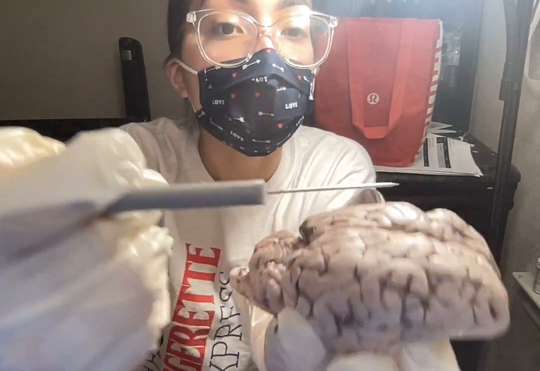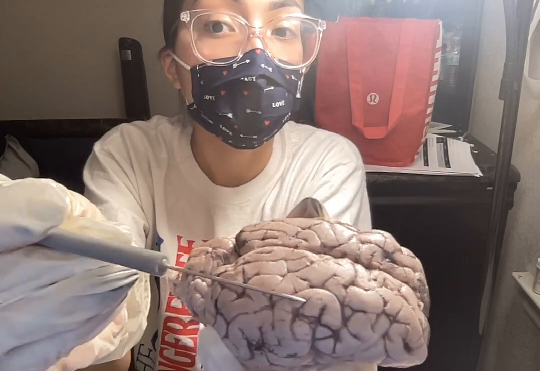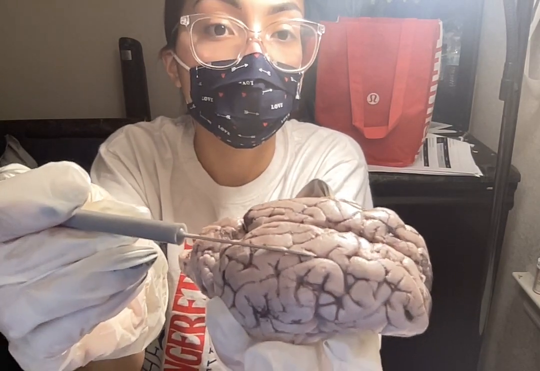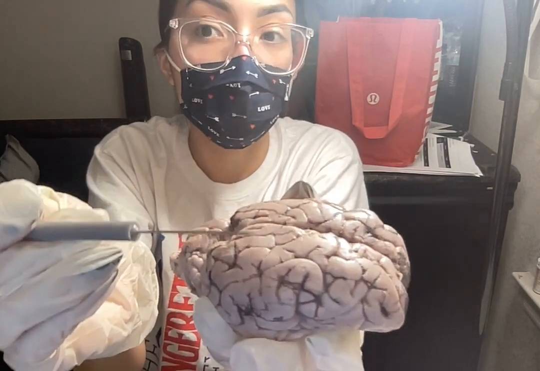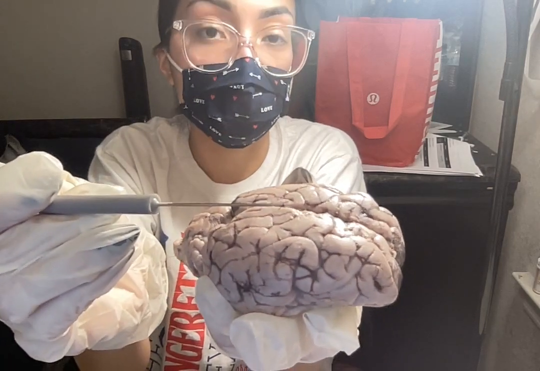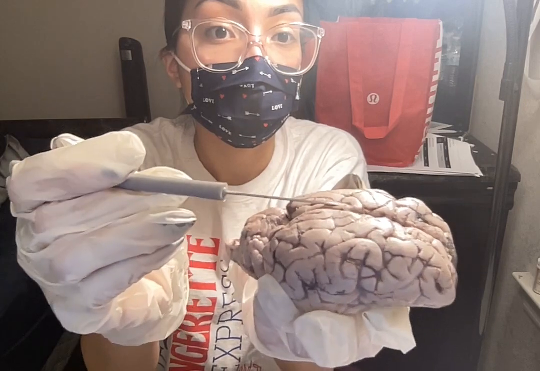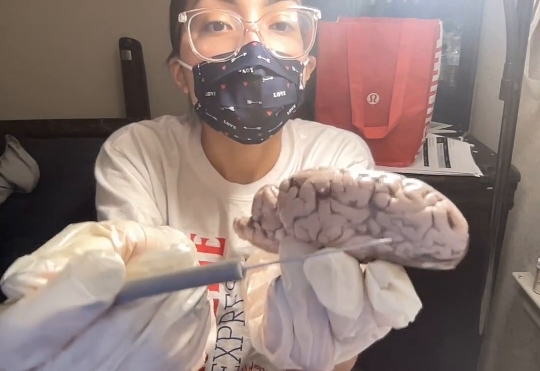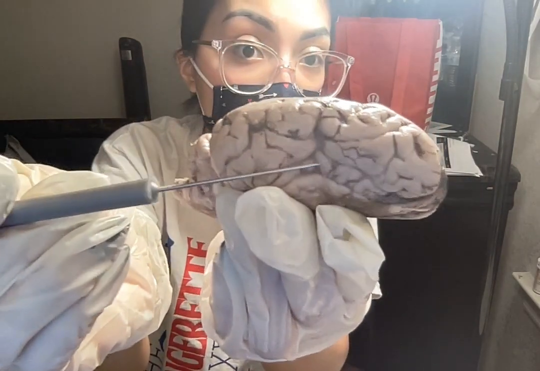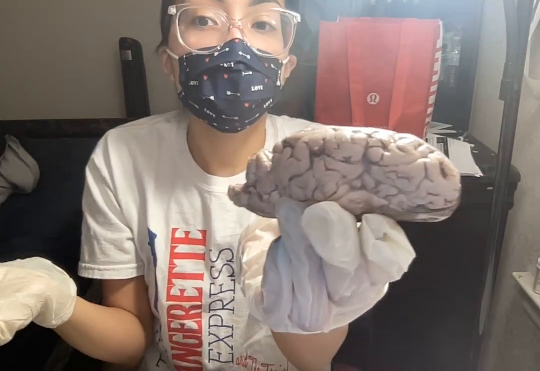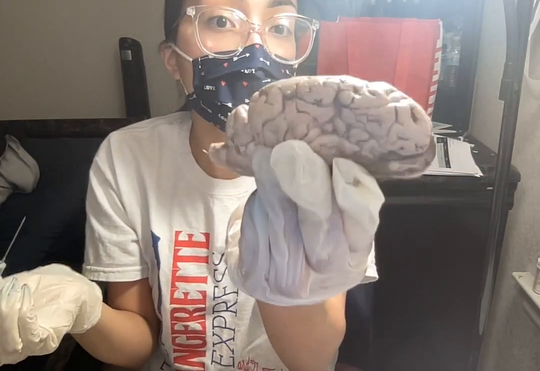Behind the frontal lobe is the parietal lobe. The parietal lobe helps with our sense of touch, fine motor movements, and visual spatial processing, which allows us to move around without bumping into things. On the side here, we have our temporal lobe. That's used for our hearing and speech.